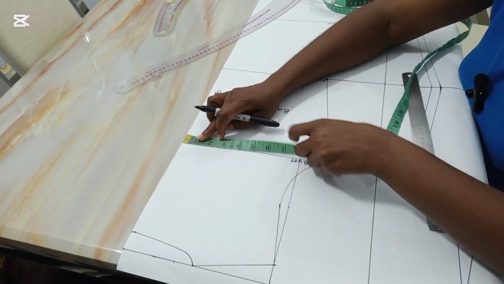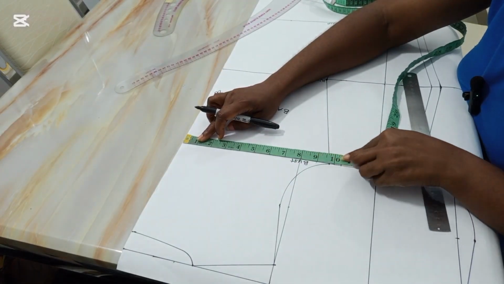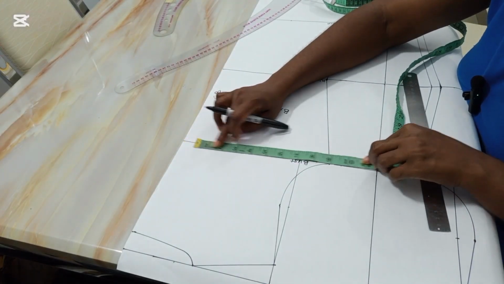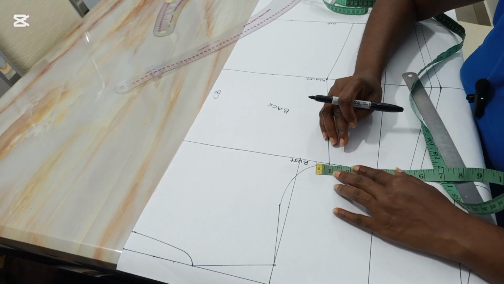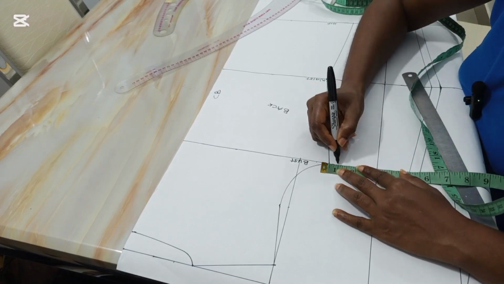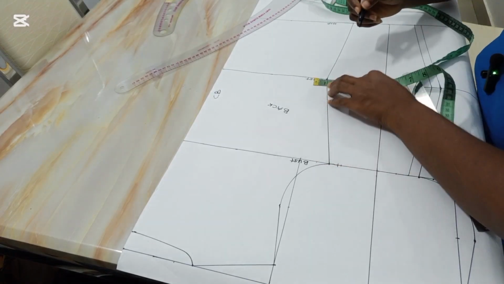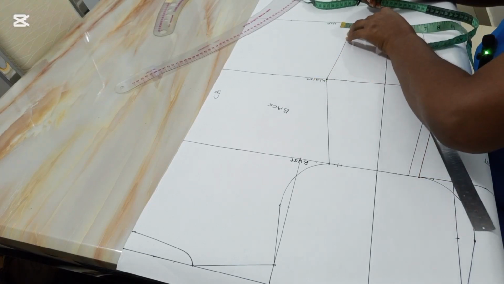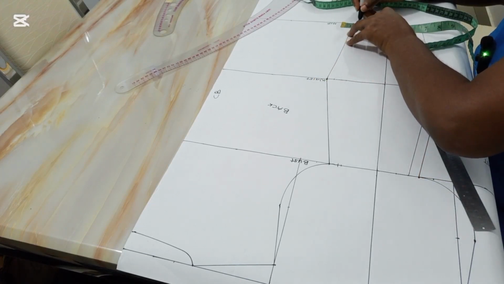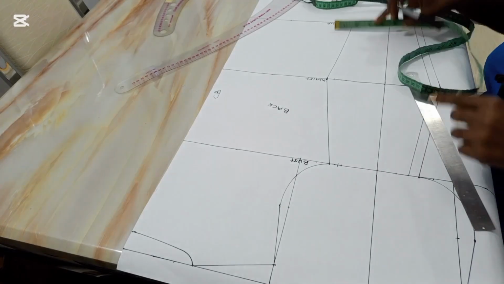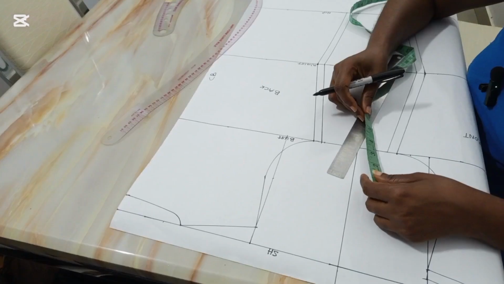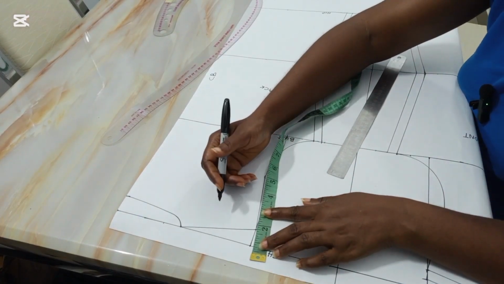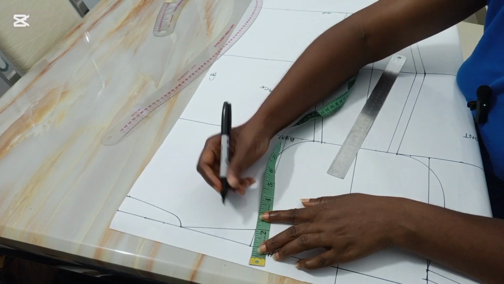So now we'll input our stitching allowance, which is 1/2 inch. So I will mark the half inch here, and I'll connect all the dots. So on the shoulder, I'll also add stitching allowance.